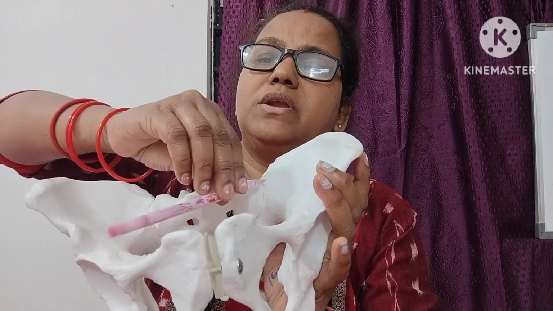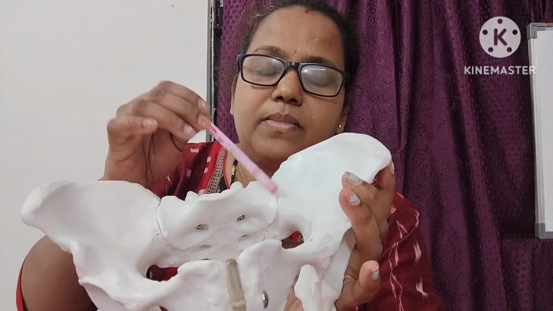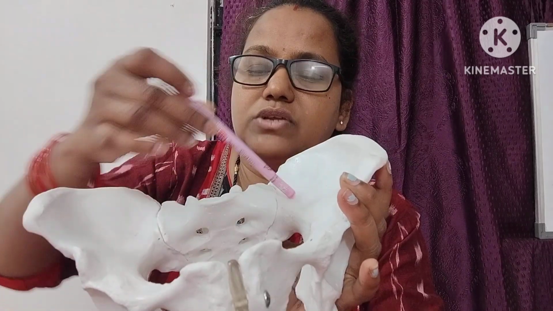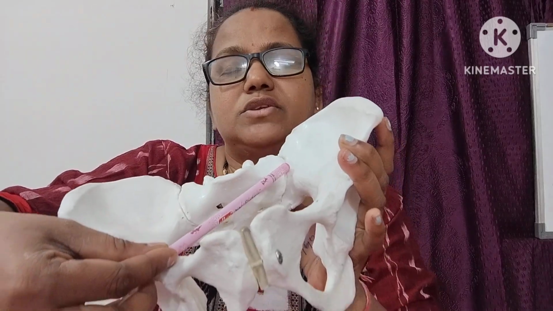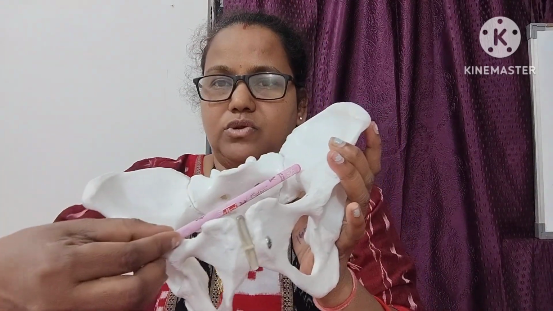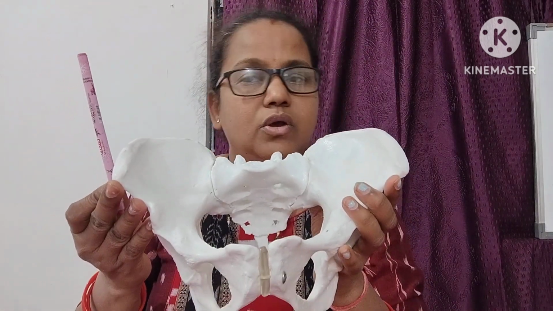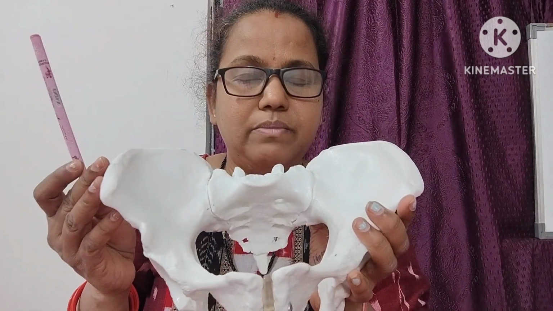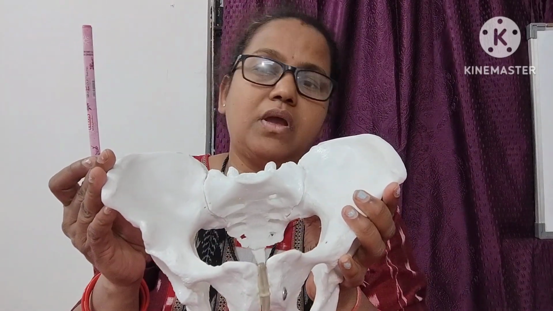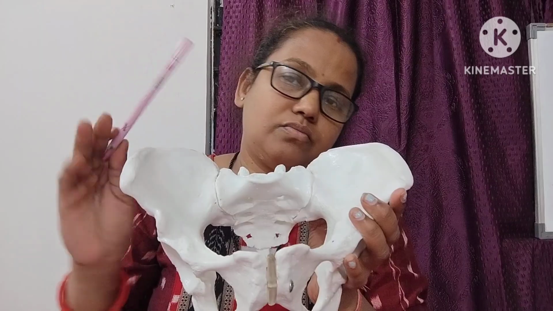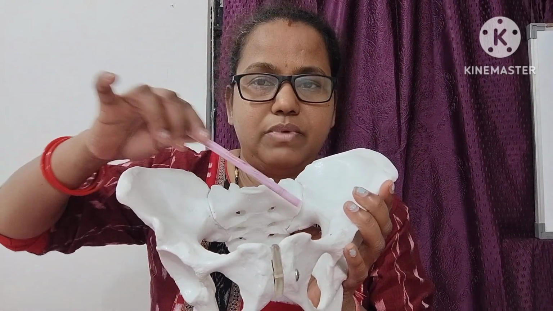This is also an oblique diameter and this is the sacroiliac joint. The diameter extends from the sacroiliac joint to the iliopectineal eminence. This is also called an oblique diameter and it is also 12 centimeters. Okay, we finished the anterior posterior diameter of the pelvic brim and the oblique diameter of the pelvic brim. Now we'll discuss the transverse diameter of the pelvic brim.